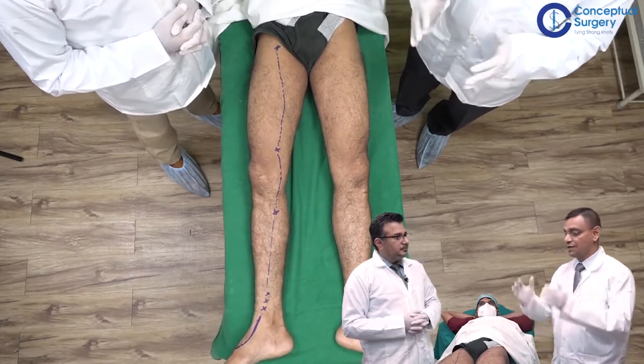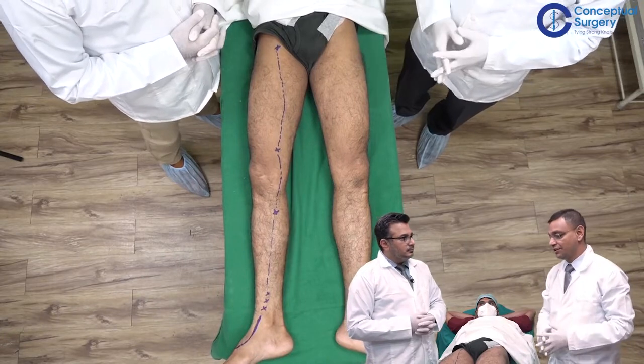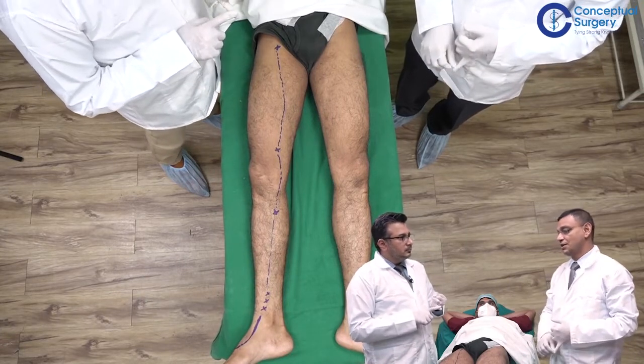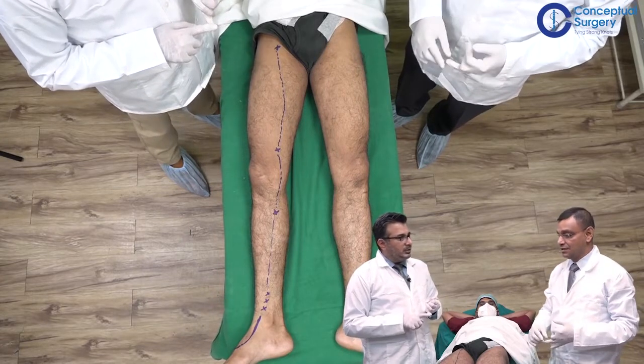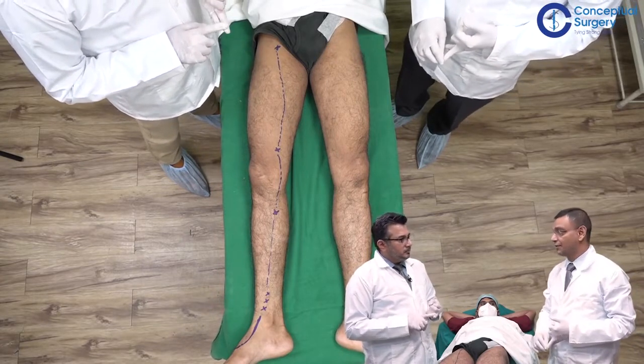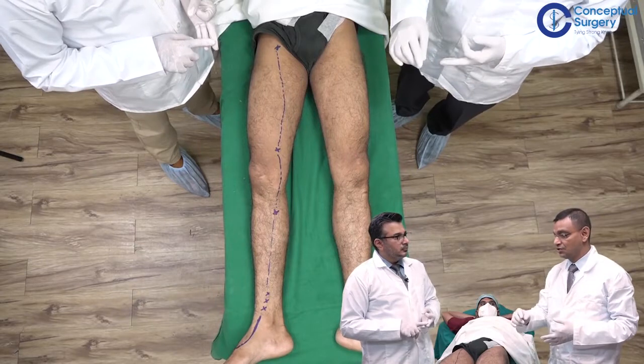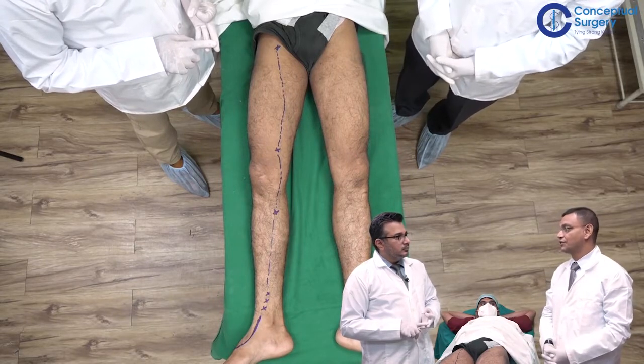So in case I want to sum up, I will sum up the examination into three parts. First is to examine the varicosity, long saphenous vein or short saphenous vein. Second thing is to locate the site of perforator incompetence, and third thing is to know whether the patient is having a deep vein thrombosis or not.